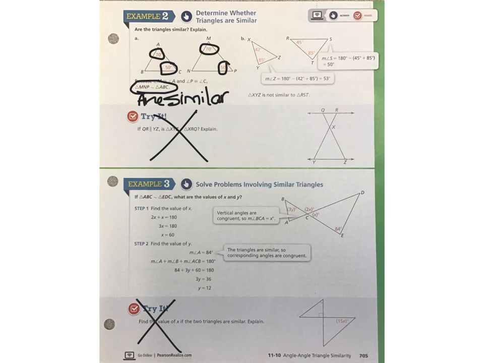Now let's look at B. You have a 42-degree angle for X, and angle Y is 85 degrees, which means the measure of angle Z has to be 53. In looking at the second triangle, RST, the measure of angle R is 45, while the measure of angle T is 85. The measure of angle S then must be 50 degrees. These triangles are not similar because they only have one angle measure in common. In order to meet the angle-angle criterion, it must be that two of those angles are equal.